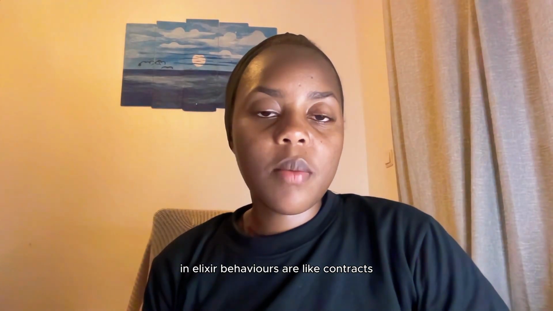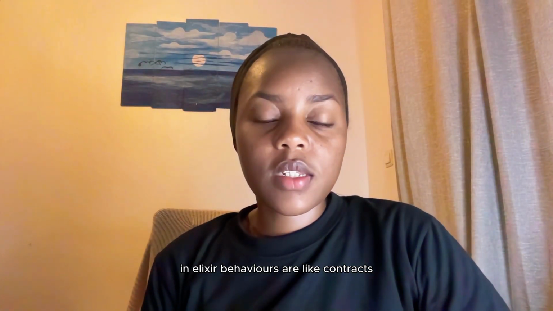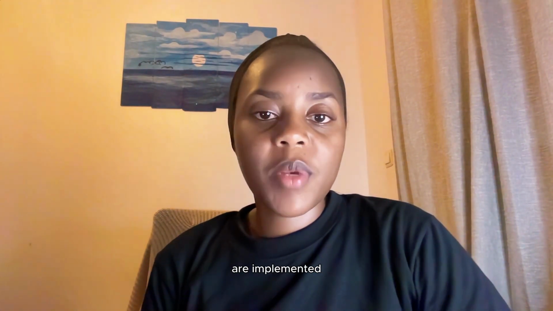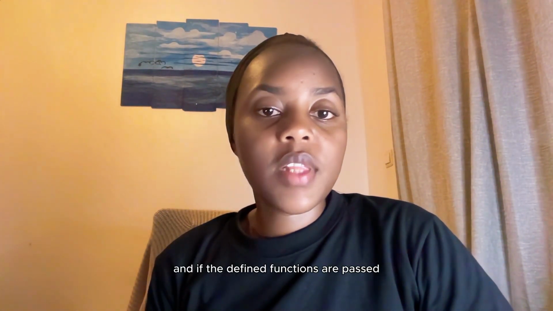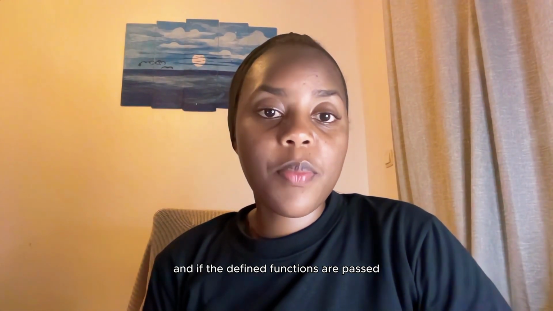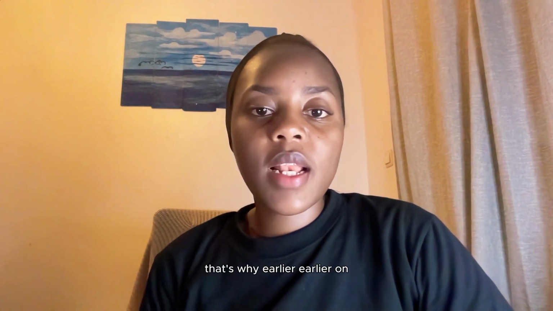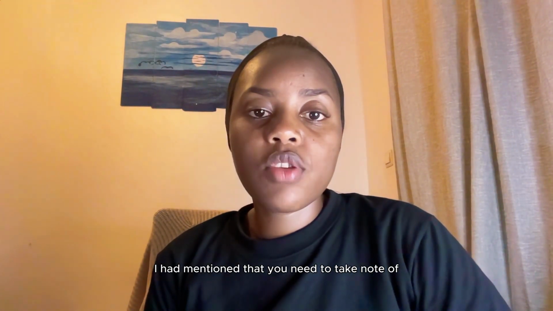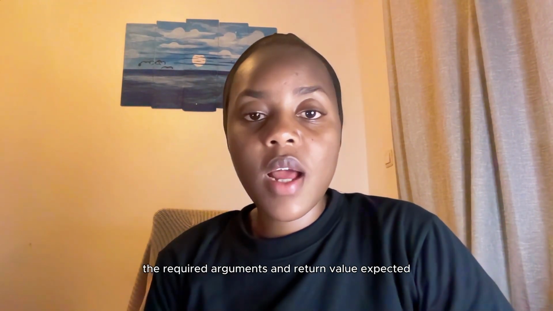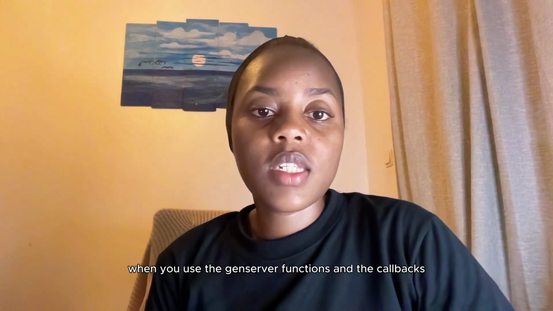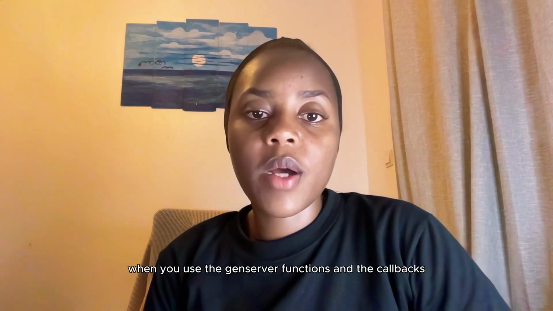In Elixir, behaviours are like contracts. They ensure that the set of required functions are implemented, and that the defined functions are passed as required by the behaviour. That's why earlier I had mentioned that you need to take note of the required arguments and return value expected when you use the GenServer functions and the callbacks.